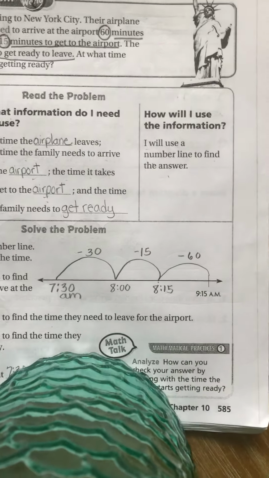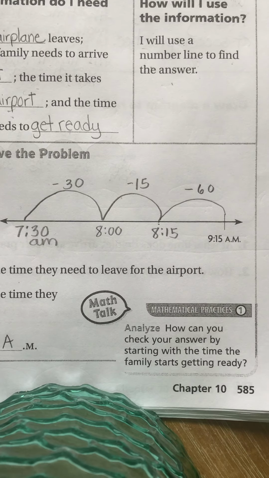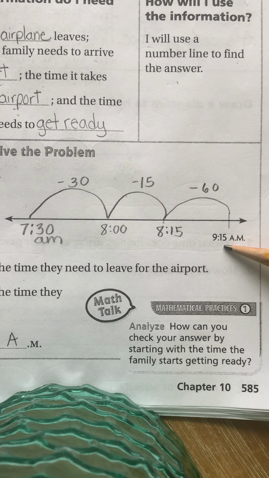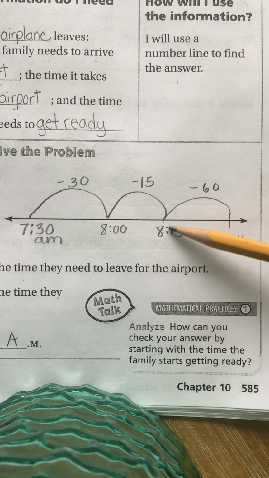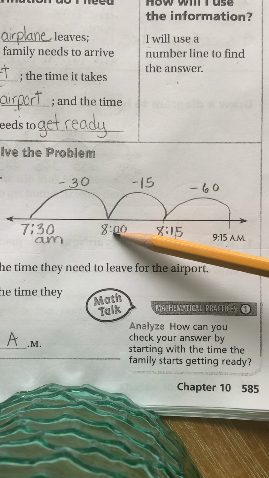Well, let's look at the number line that Miss Harling made, and you also have to make. This is what time they need to get there, because that's what time their flight is leaving. So they have to get there an hour before that. An hour equals 60 minutes. So I'm going to go back 60 minutes, and it's 8:15. I also have to use the 15 because that's how long it takes to get to the airport. If I take 15 minutes off of 8:15, I'm at 8 o'clock.